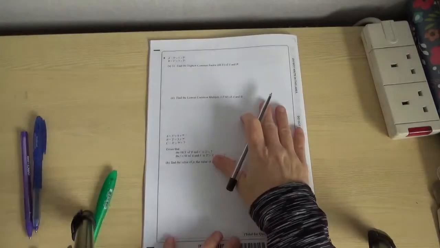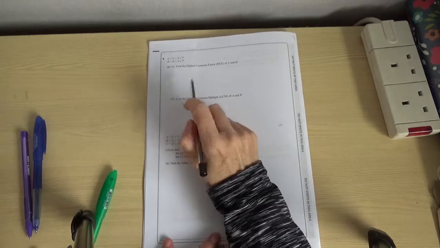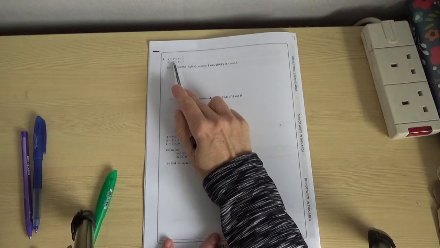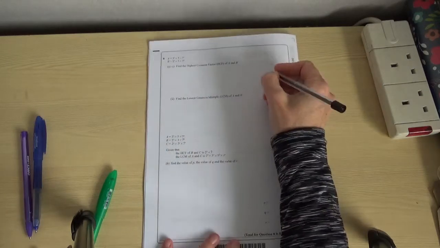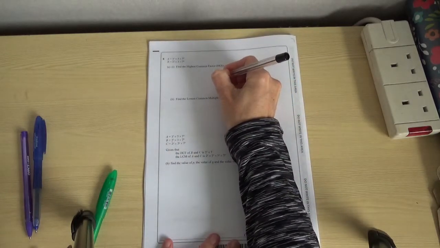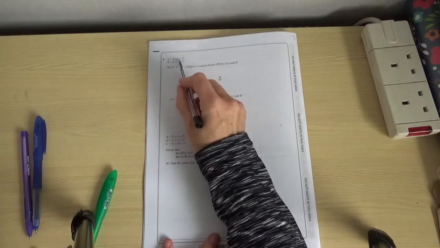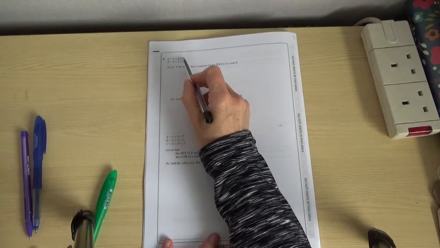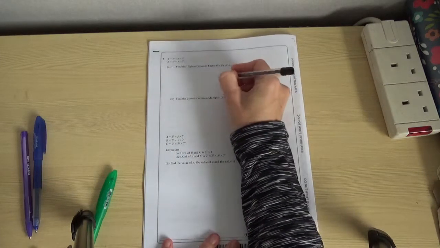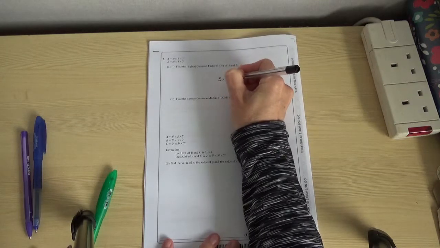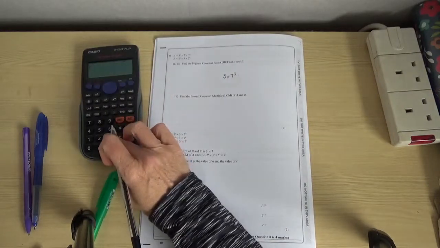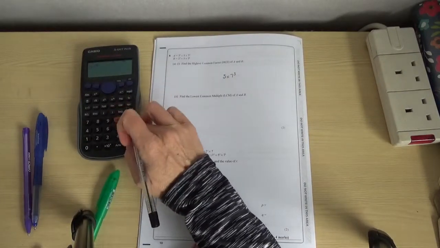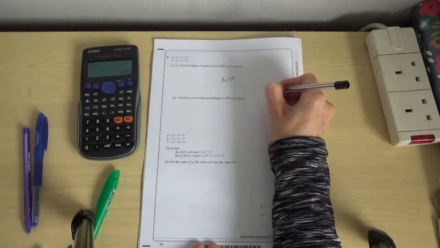To find the highest common factor, we take the lowest power. So there's 2 only in one of them, so we're not going to use that. 3 in both, and the lowest power of a 3 is 3 on its own. 5 only appears in one, and 7 appears in both, and the lowest power is the 3. So 3 multiplied by 7 cubed is the highest common factor, which is 1029.